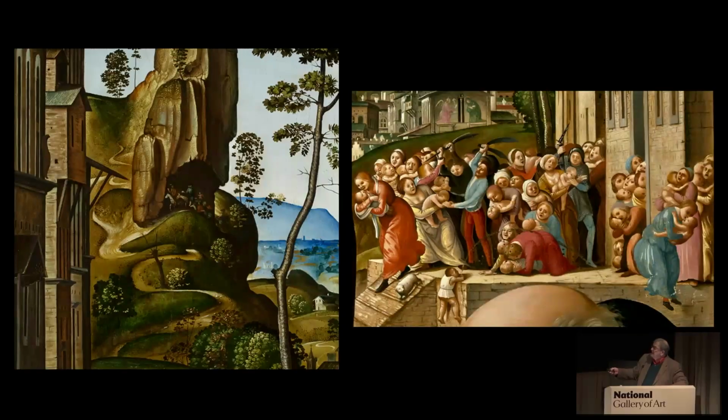Here come the Magi, that could be a song, coming down here, right? And here's the massacre of the innocents. This is what causes Joseph and Mary to flee on the flight into Egypt because of the prediction that Herod is going to massacre all of the firstborn. And you have some real gruesome things going on here. Children who are being stabbed and clinging to the edge of things.